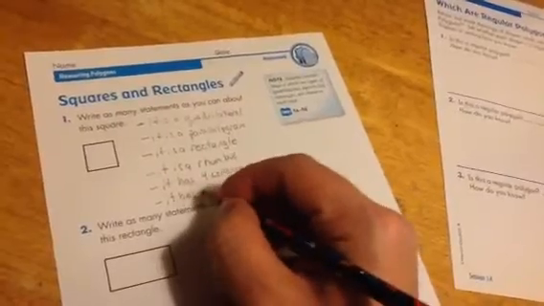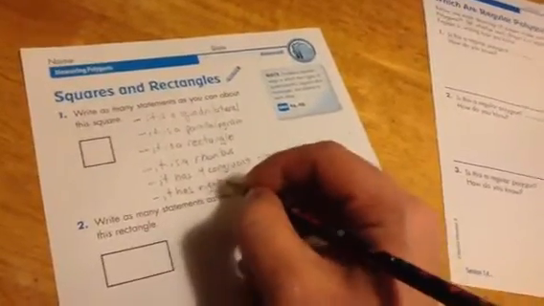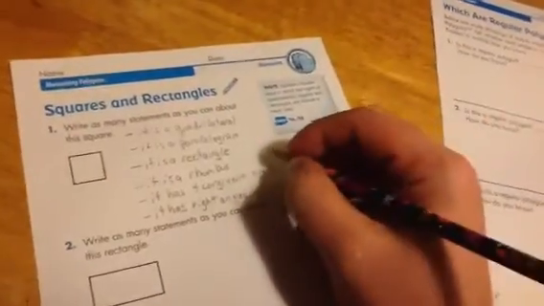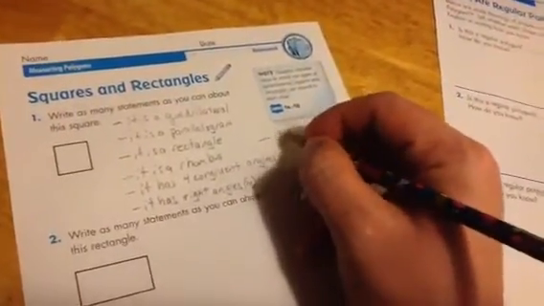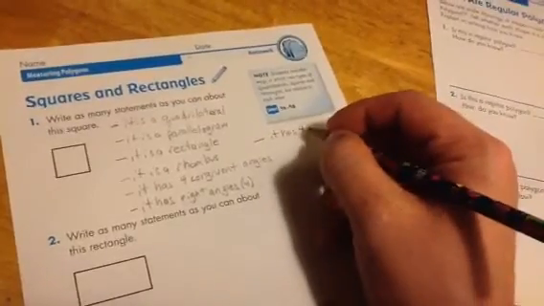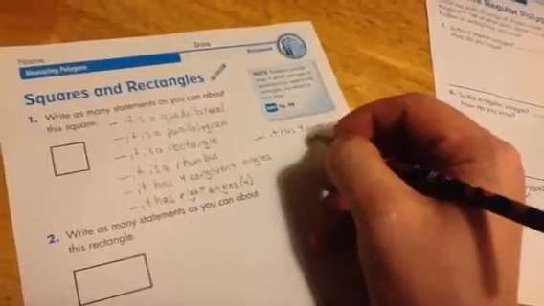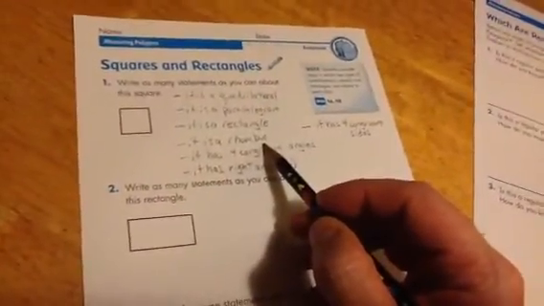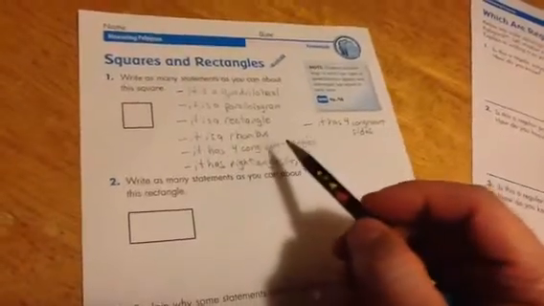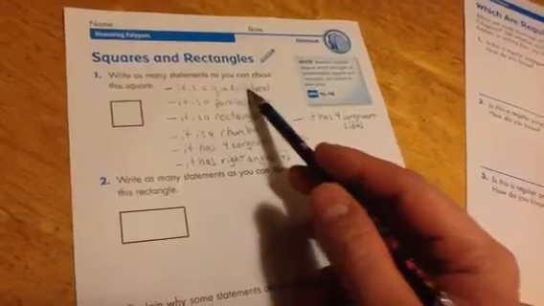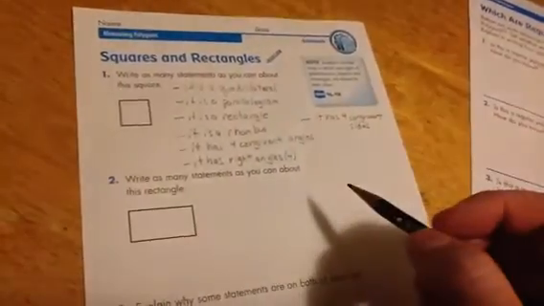It has right angles. You can also say it has 4 congruent sides. There's a bunch of other stuff you could write about it. And actually, by saying it's a rhombus, by definition, it has 4 congruent sides. And by saying it's a rectangle, you're implying it's a parallelogram too, but you can have any of these things to say about it. Let's try rectangle.